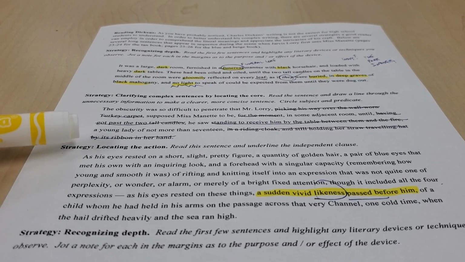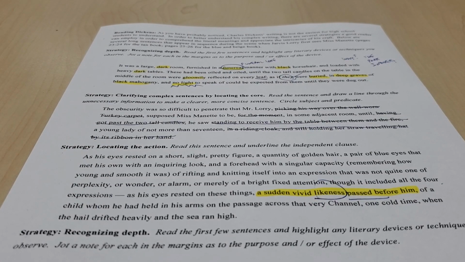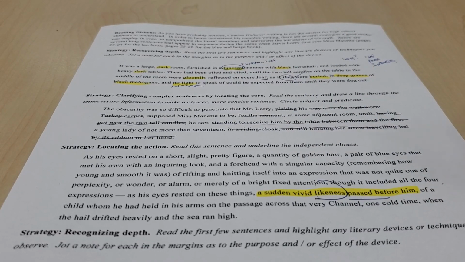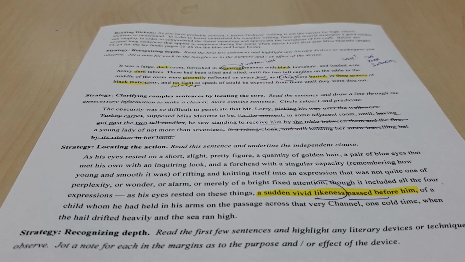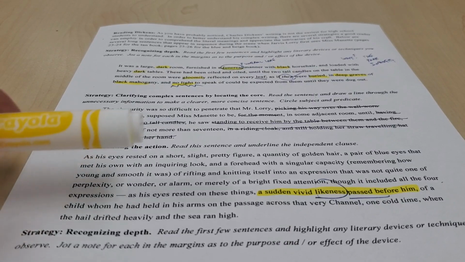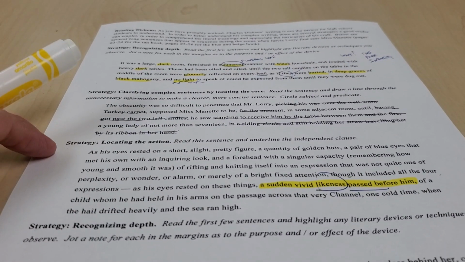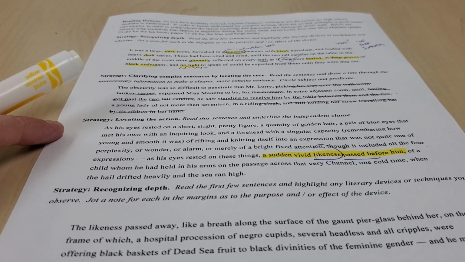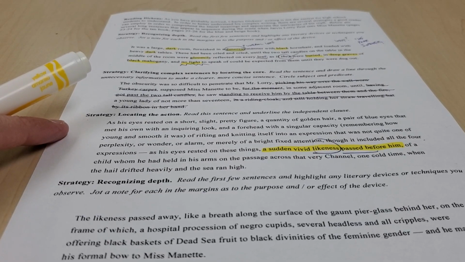So while, again, that's all useful information to know, especially all this stuff about Lucy's forehead, what do I need to know to move on to the next sentence and comprehend what's happening? That a sudden vivid likeness has passed before him. In other words, a vivid likeness is like a vivid image of something that he's seen before, a similarity passed before him. And what is he remembering? He remembers a time that he carried a child across that very channel, the English Channel, one cold time. In other words, he once brought Lucy Manette from France back to England, and he's remembering that vivid memory right before his brain.